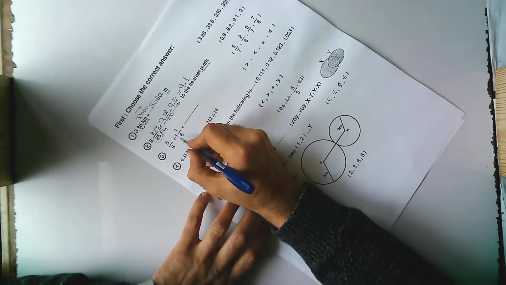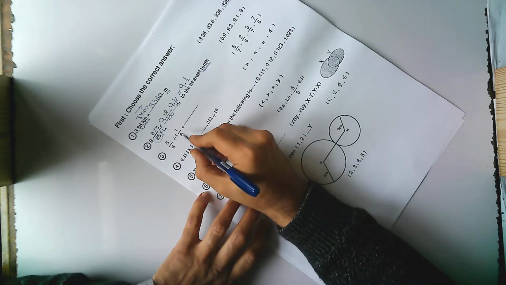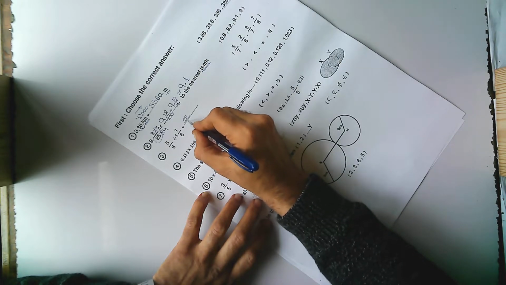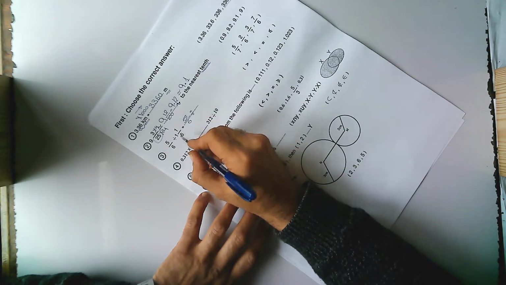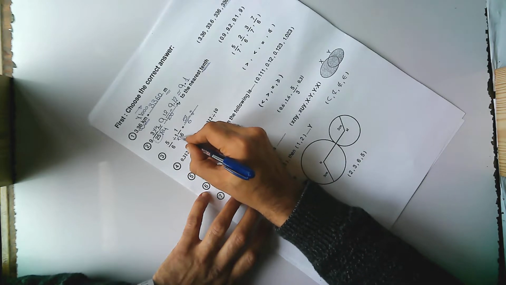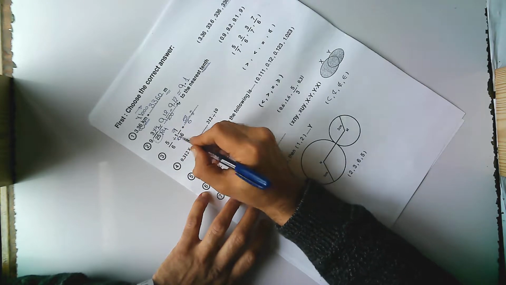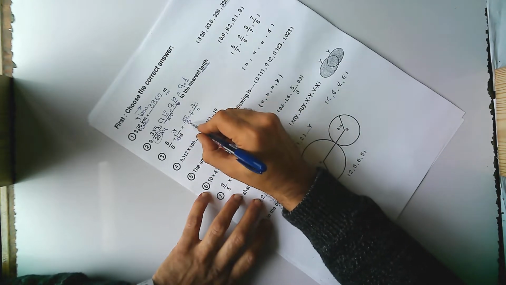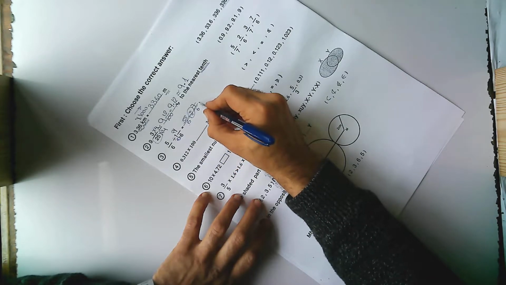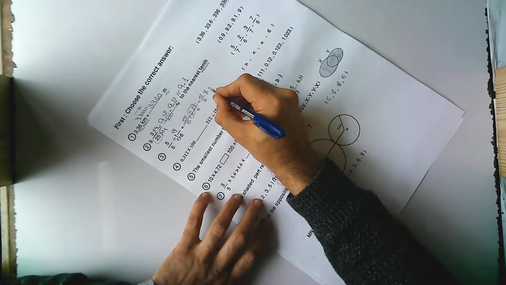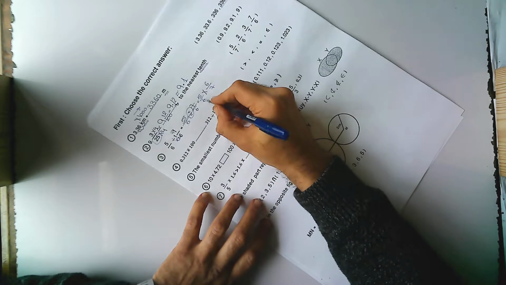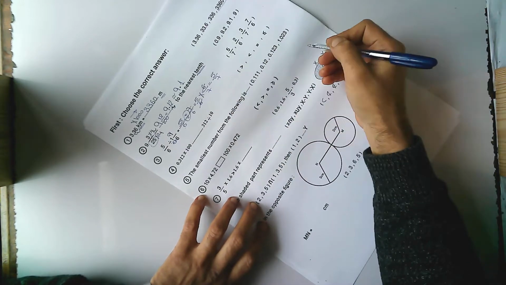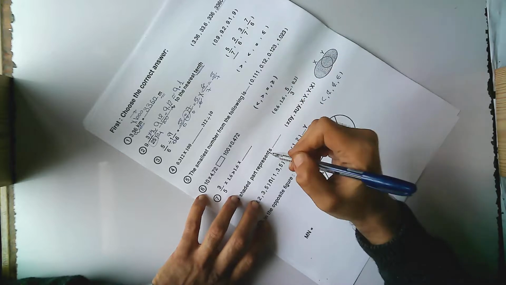5 over 6 divided by 1 and 1 over 6. First of all, we must change 1 and 1 over 6 into an improper fraction. To change from a mixed number to an improper fraction, multiply, then plus. 6 times 1, 6 plus 1, 7. So it will be 7 over 6. To make the division, change the divided into times. It will be 5 over 6 times 6 over 7. Cross 6 with 6, so the answer will be 5 over 7.